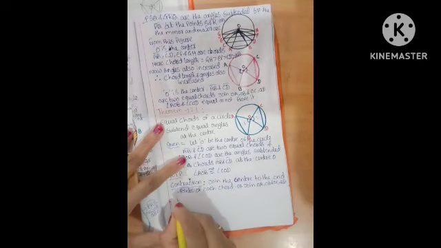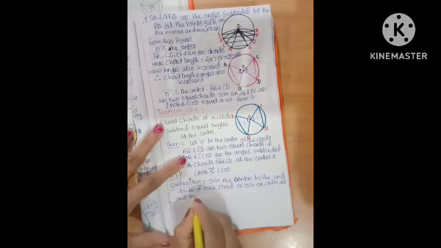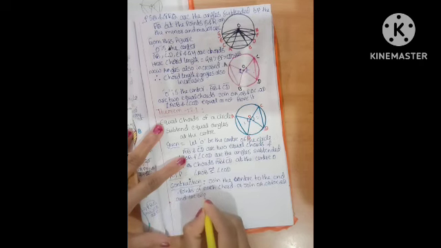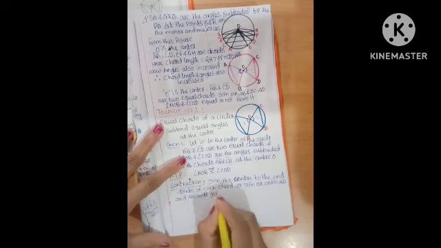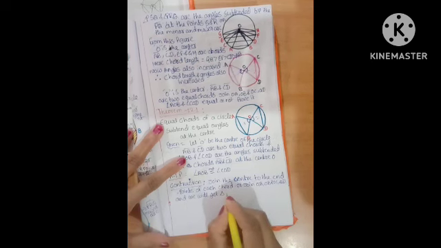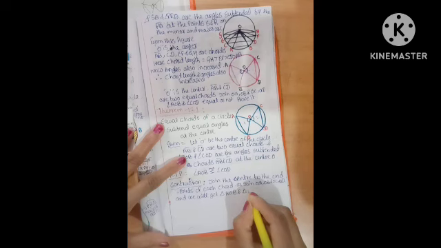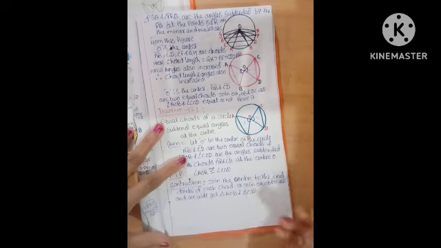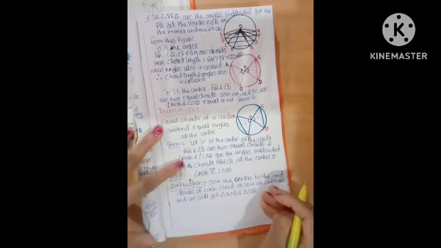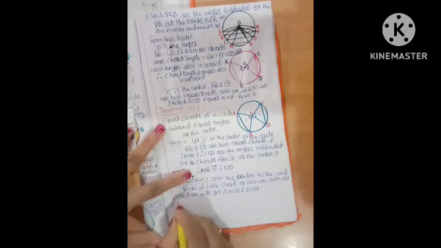Next, we will get two triangles. What are the triangles? Triangle AOB and triangle COD. These two triangles are formed here.